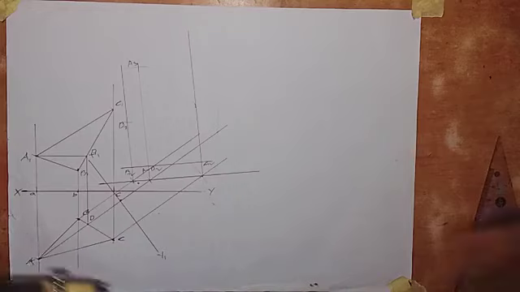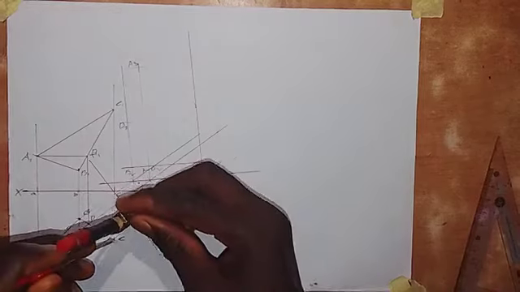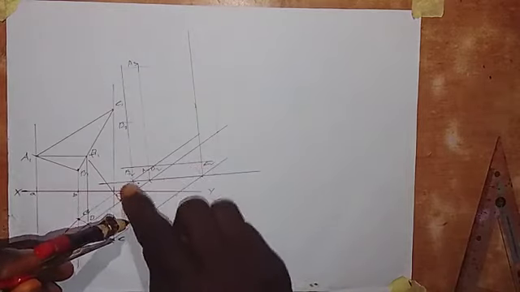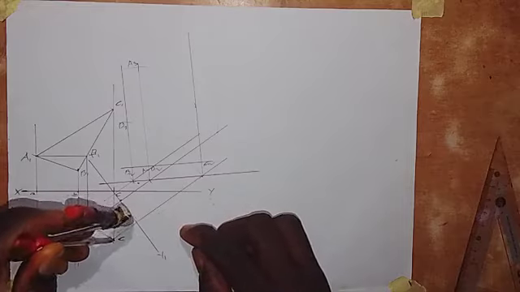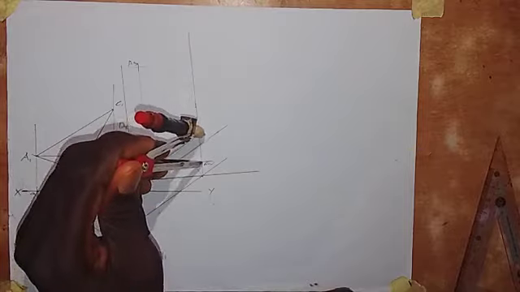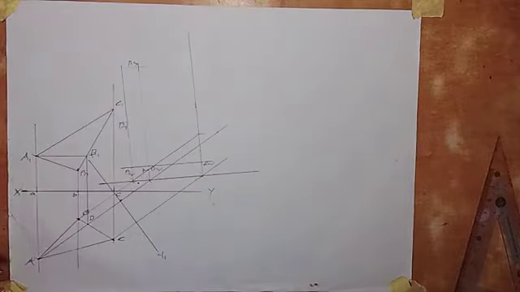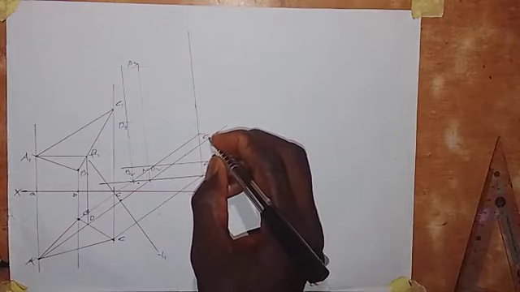Then we take the compass again, put it at this point C here, and extend it to where this line X1, Y1 touches this line, which is this point. Take this distance. Then raise it up and bring it to point C2. Make an arc here. So here we have this point to be point C3. So this is C3.